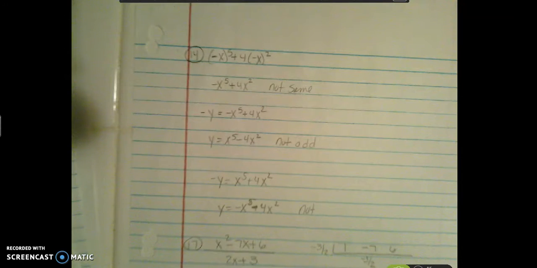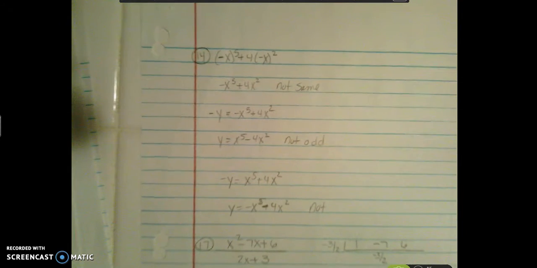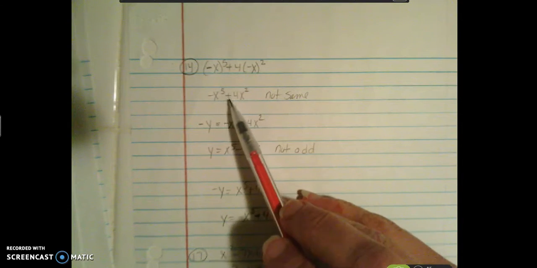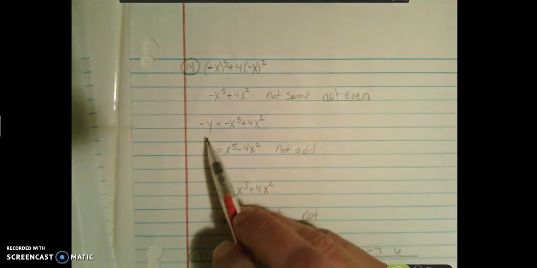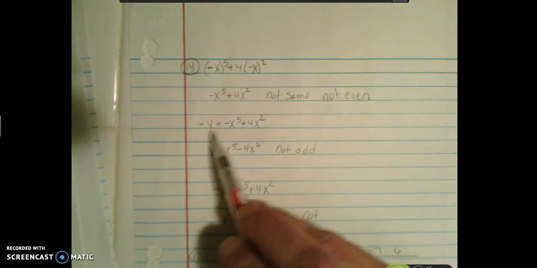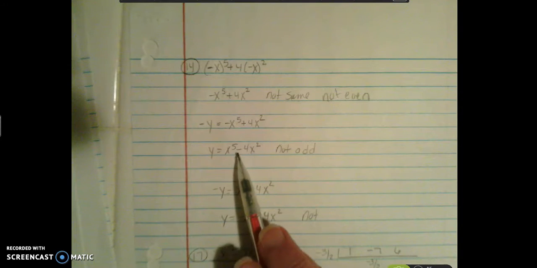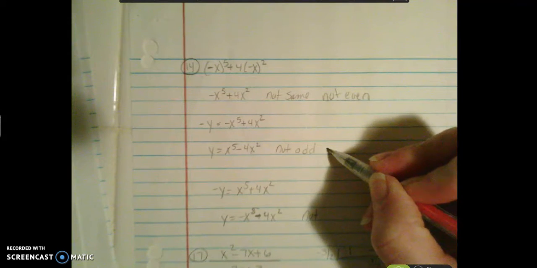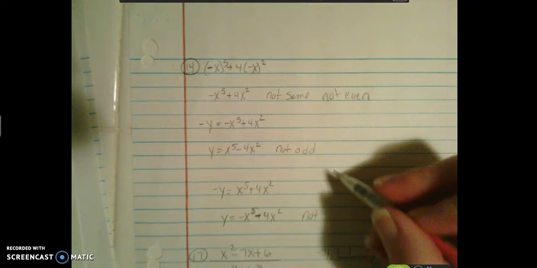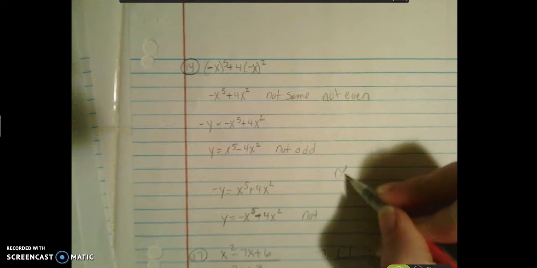Number 13. So we're checking for even and odd on this problem. So remember, you substitute -x in for our problem and you get -x to the 5th plus 4x squared. That's not the same. So it's not even. Then I set it equal to -y, and I reduce the problem, and I get x to the 5th minus 4x squared. So it's still not the same, so it's not odd either. So that means it's not odd or even, so it's neither.